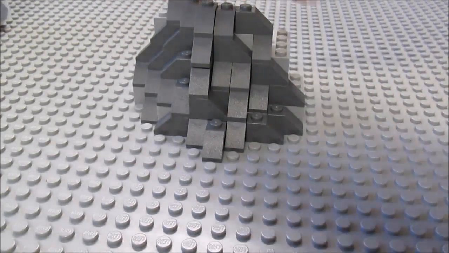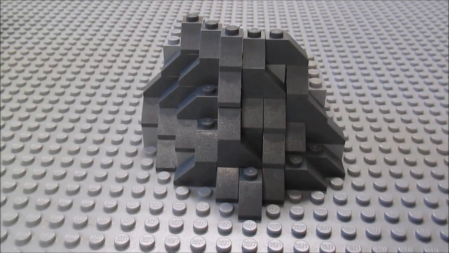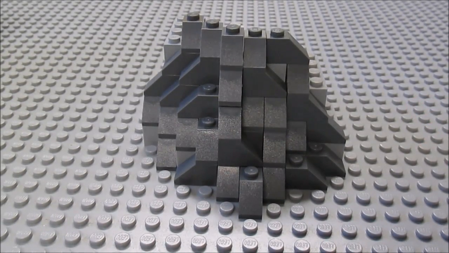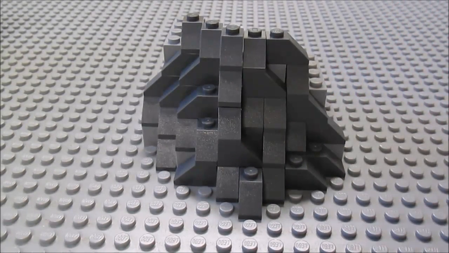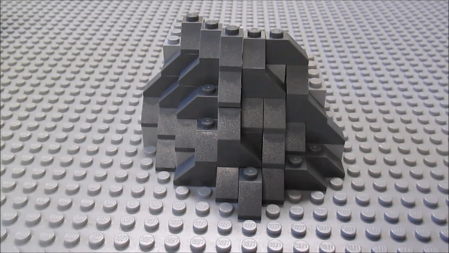I think we'll just stop right there. As you can see, it looks really nice. It's just this basic rock design that you would keep using. You just keep expanding and expanding all the way down. I would first lay the basic outline of the entire mountain before you even start building. Now that I've shown you how I build my mountains, let's get into the time lapse.